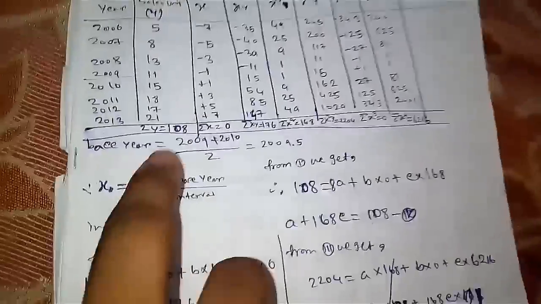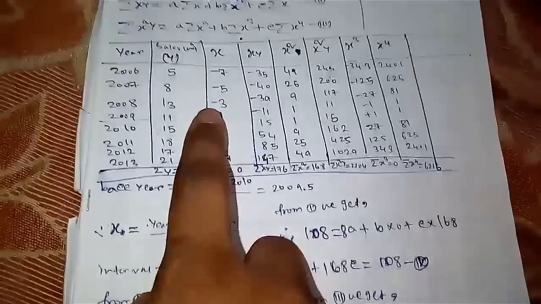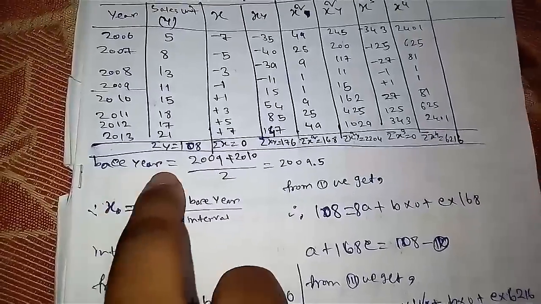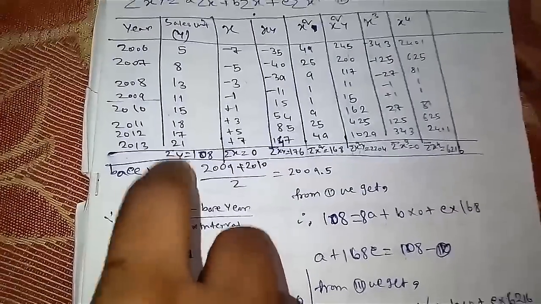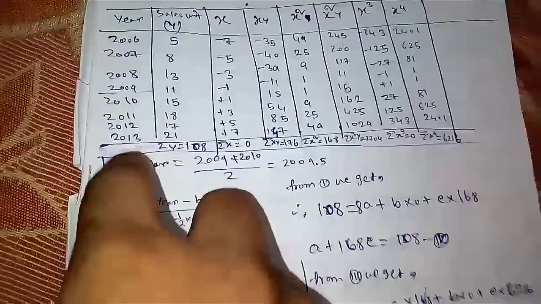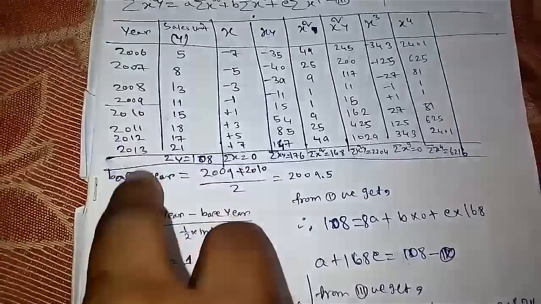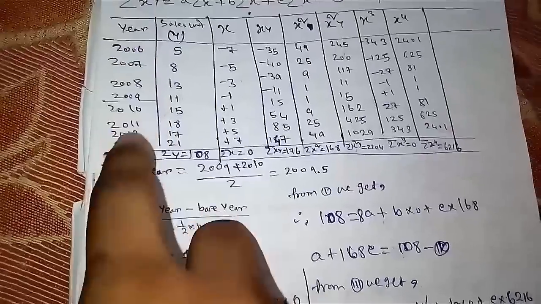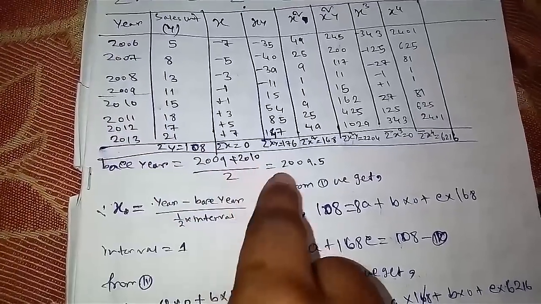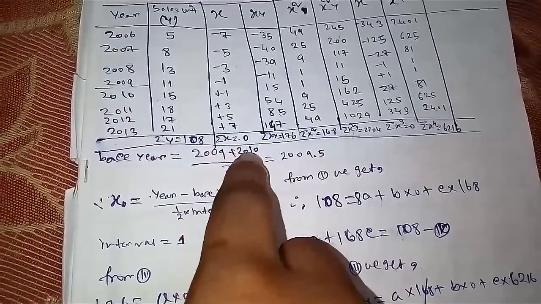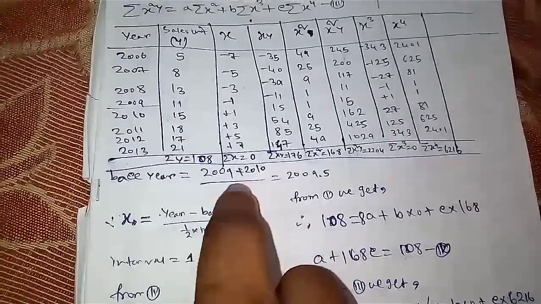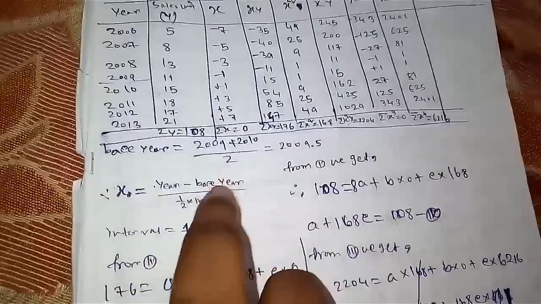How to find the value of x? To find the value of x, we have to find the base year. So what is the base year? The base year is the middle of all these years. From 2006 to 2013, the middle year is 2009.5, that is 2009 plus 2010 by 2.